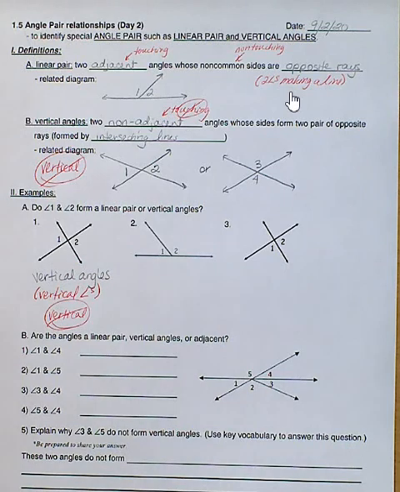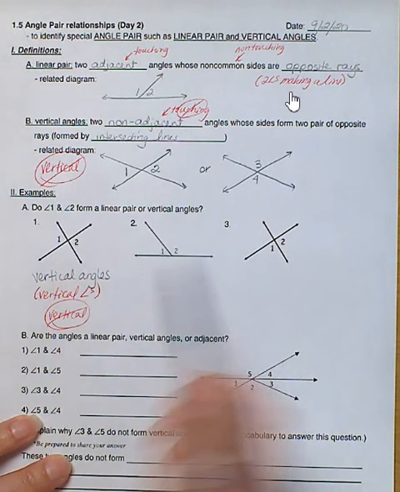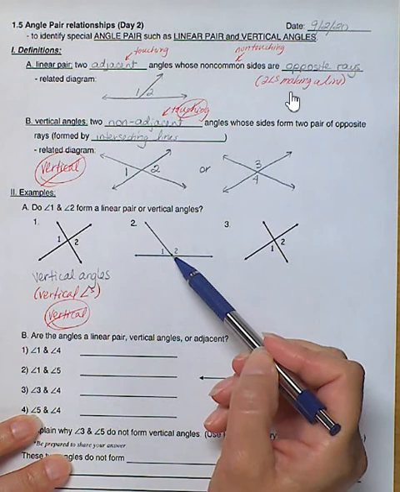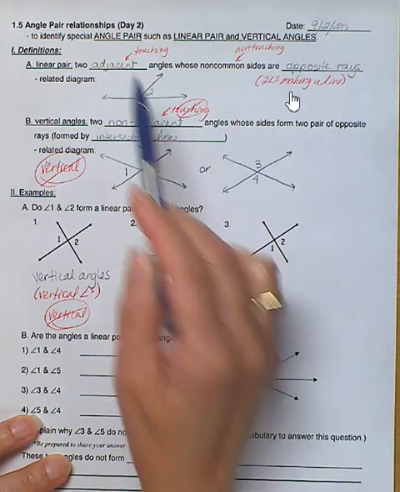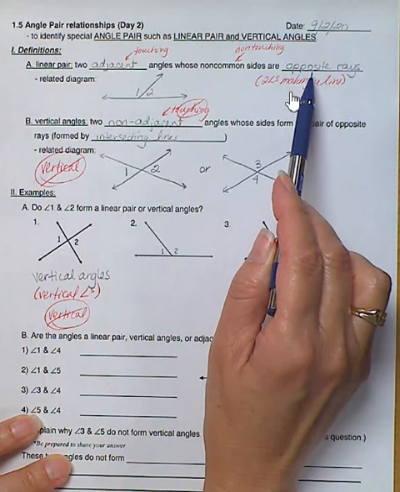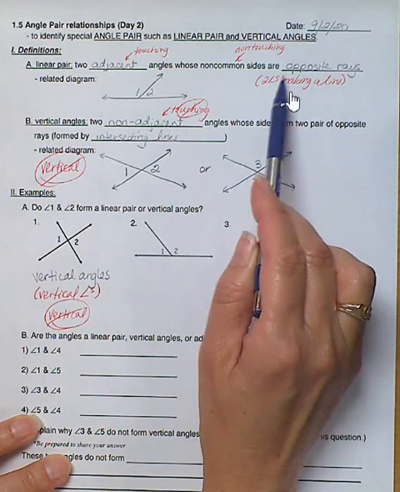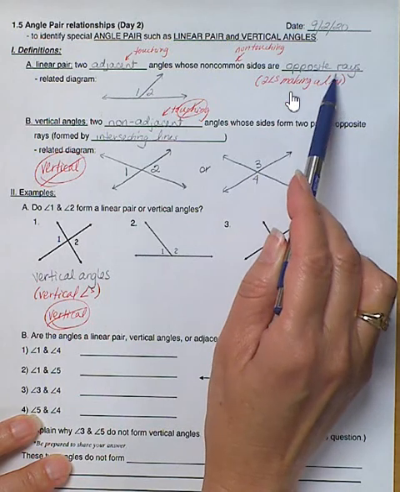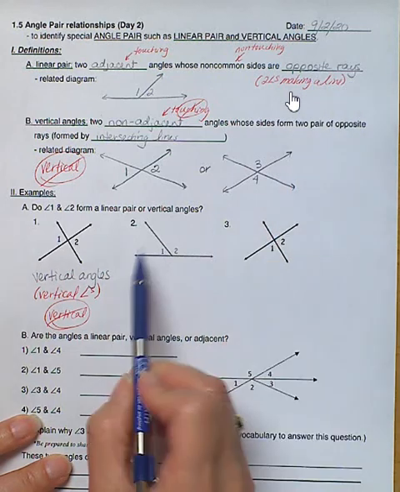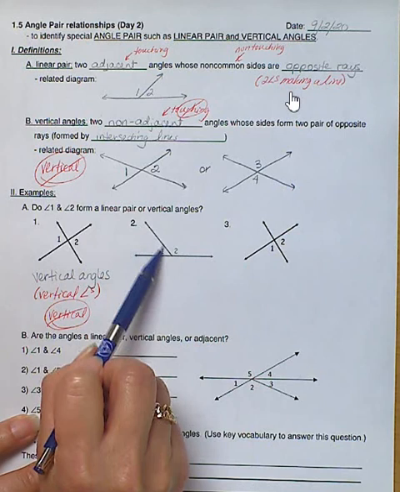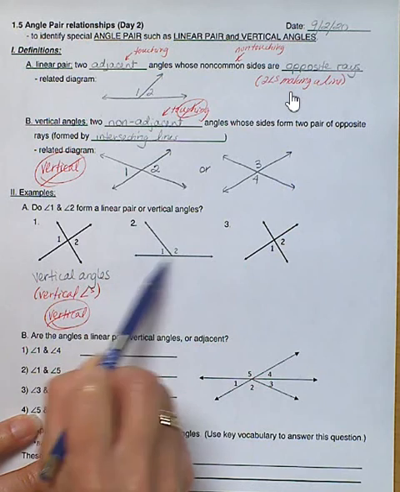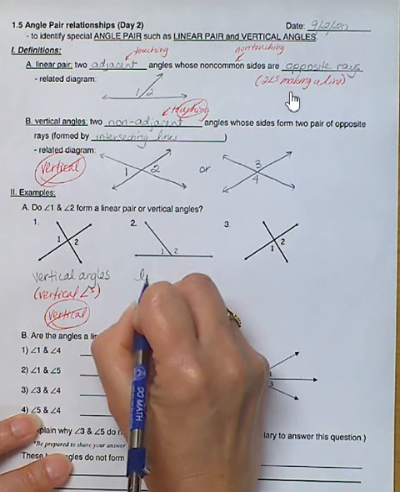Number 2. Again, are they adjacent or not? Yes, they're sharing this ray right here. Okay, great. Now that they're adjacent, is there a straight line? Is there a pair of opposite rays? A single pair? Yes, there is. This is a straight line. So they're adjacent, they share a side, and they make a straight line. Therefore, they are a linear pair.